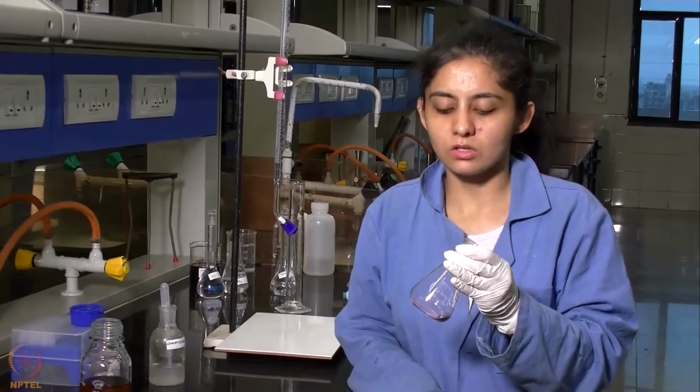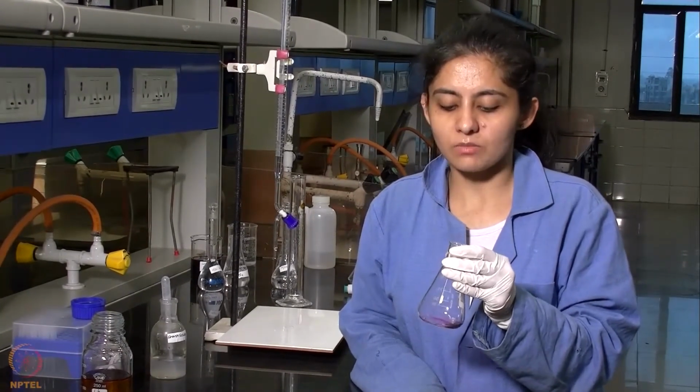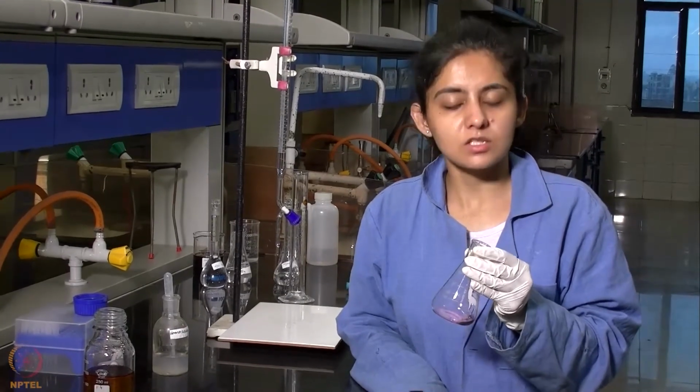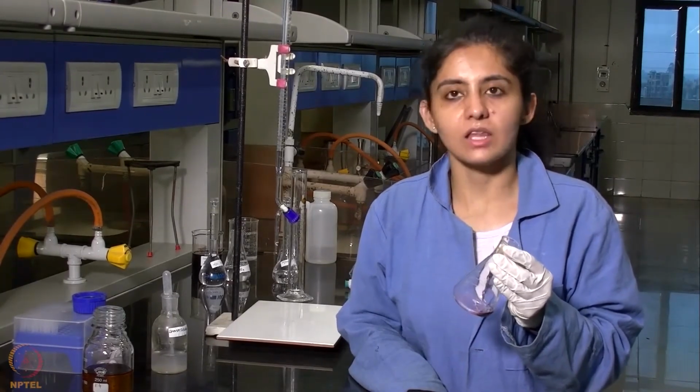After we have withdrawn the organic layer, we will be titrating this 2 ml against sodium thiosulfate solution, which is of normality N/50. Using a similar procedure as we followed earlier for the aqueous layer, we will be adding starch as an indicator and then titrating it and noting down the titer value.